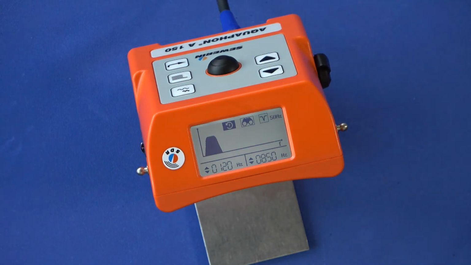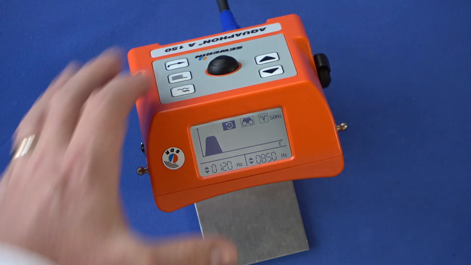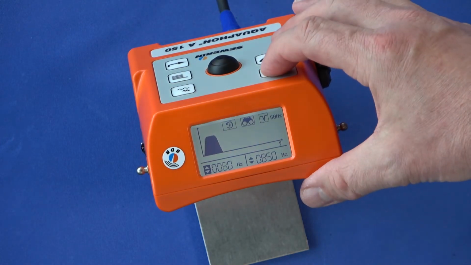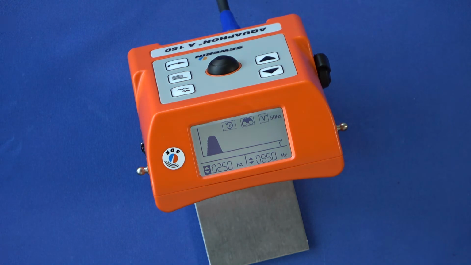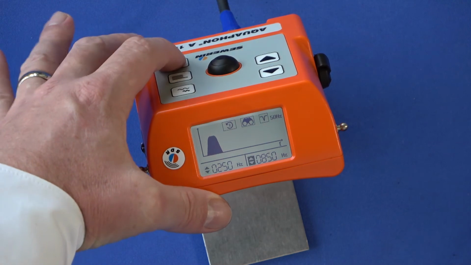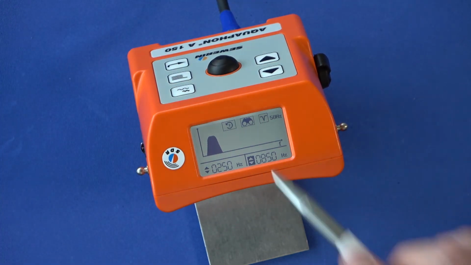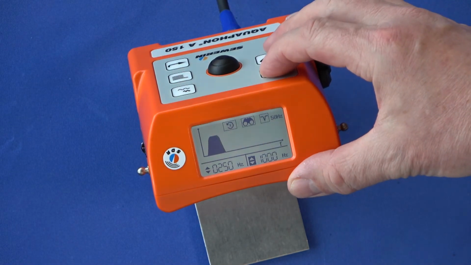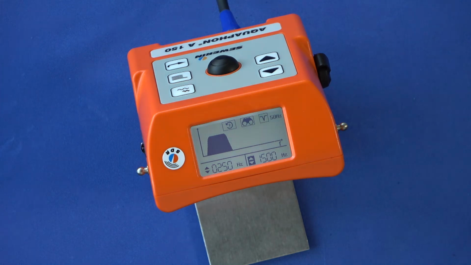Press the Enter key again to manually set the lower filter limit. You can change the lower filter limit with the arrow keys. If you press the Enter key again, you will reach the setting of the upper filter limit. You can also set these using the arrow keys. The headphones are permanently active during the selection of filters in order to have an immediate feedback.